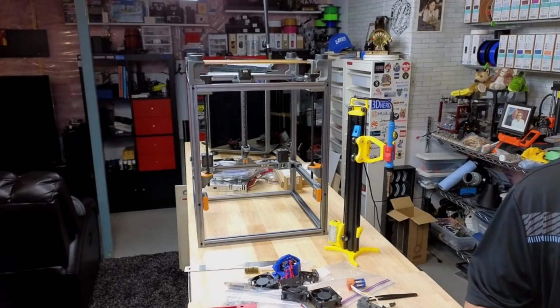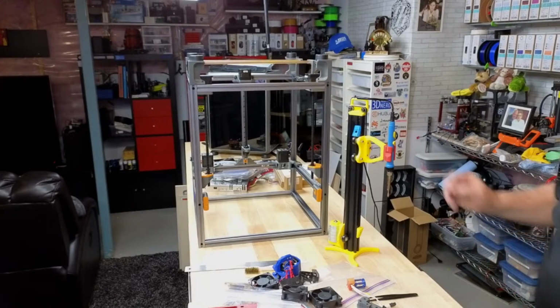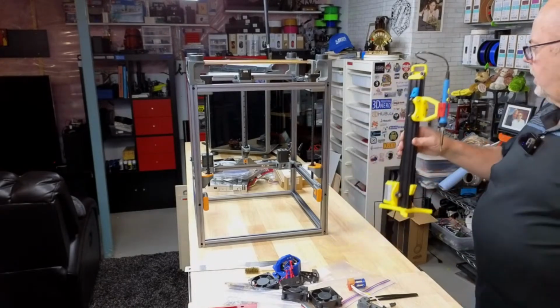Okay, do I need any heat insets in these pieces? I do not. Okay, I think that's it for heat insets. So let's pop this off. Let's move this aside.